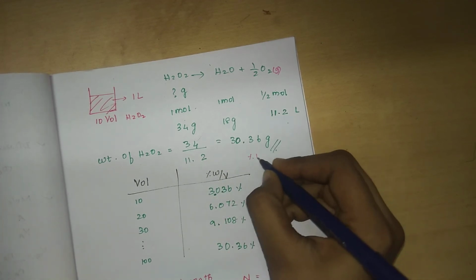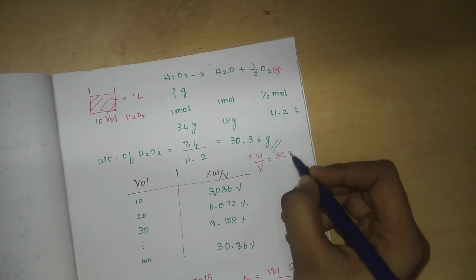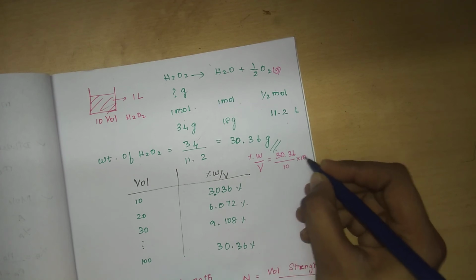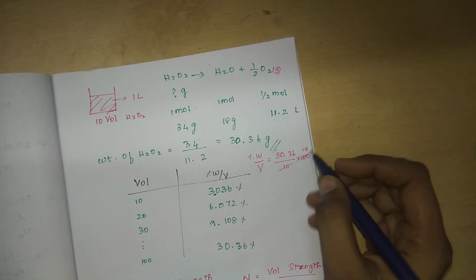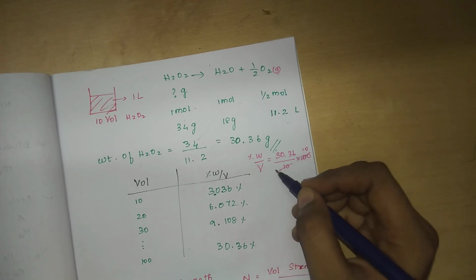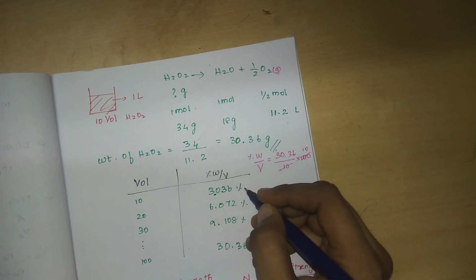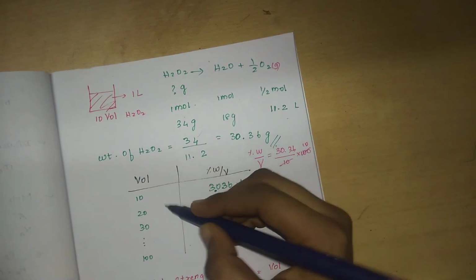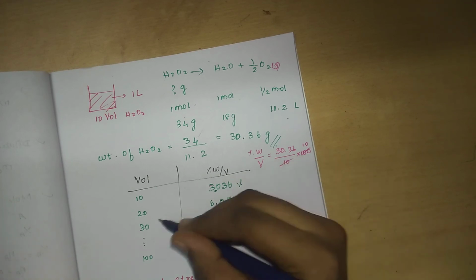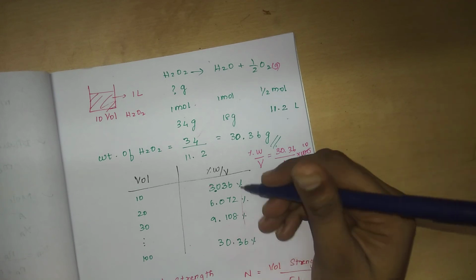If you want to find out percentage weight by volume, what is the weight? We have found 30.36. What is the volume? It is 10 volume, 10 volume into 100, it is 10 times. What is percentage weight by weight? You will find 3.036%, and they will give for 20, 30 and also 100 volume. So multiply this number with 2, 3 etc. to 10. You will find out the percentage weight by weight.